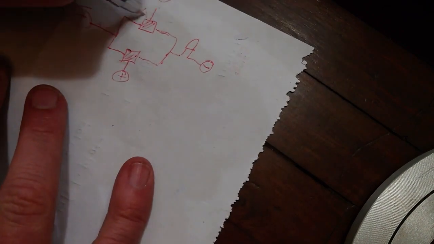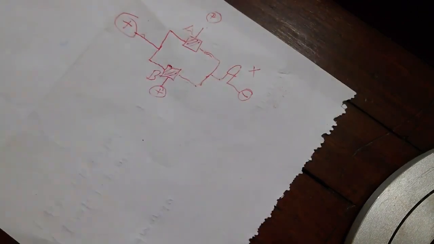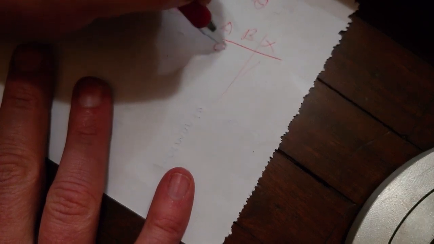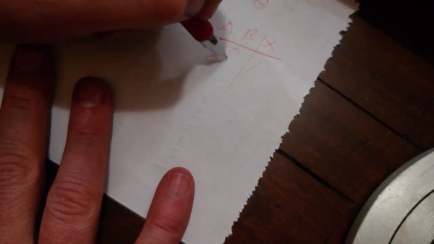So if we called this one A and this one B, and we called our LED X, then we could make what's called a truth table. So we could have A, B, and X. And don't worry, I'm not going to ask you about the truth tables in your end of unit test or anything like that. This is just so you know, if you do GCSE, what this is all about. So 0, 0, 0, 1, 1, 0, 1, 1 is every combination of A and B.